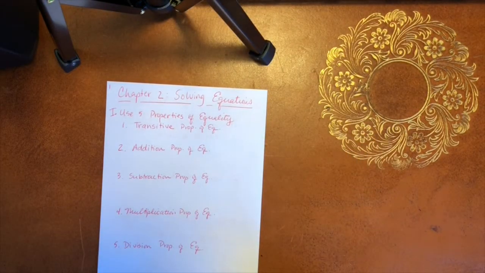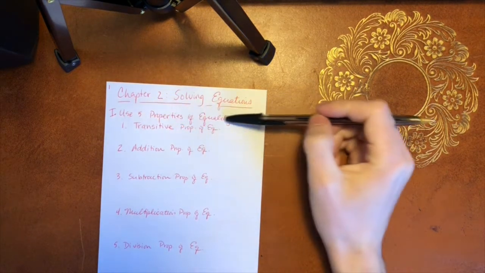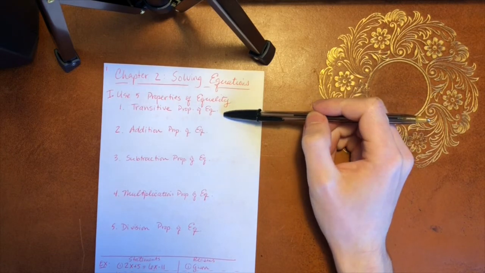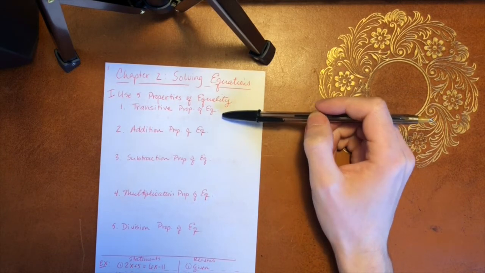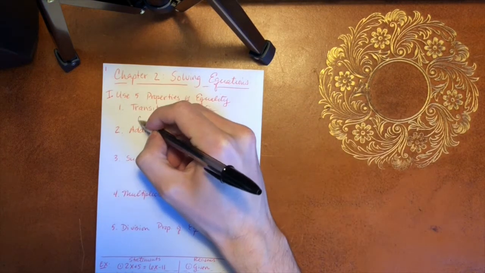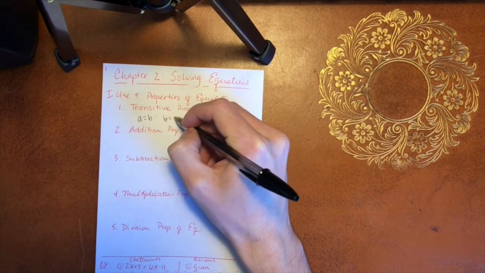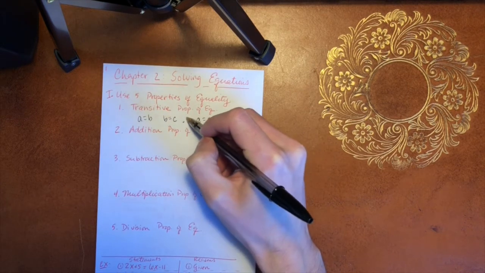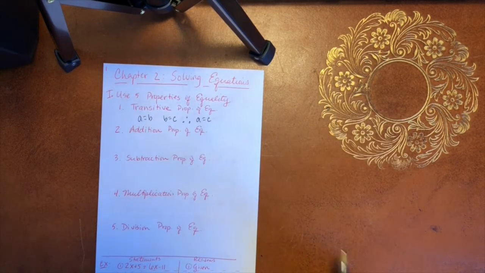All right, chapter 2 is all about solving equations. And of course, when we solve equations, we want to be using the 5 properties of equality. So let's go over what those are. The first was the transitive property of equality. When we talk about transitive, we're talking about if A is equal to B and B is equal to C, well, we can forget about B and say that A is equal to C. And we see that a lot.